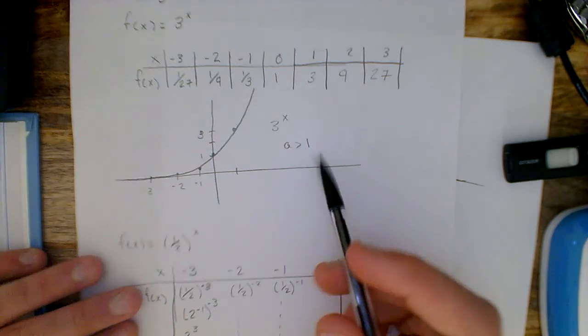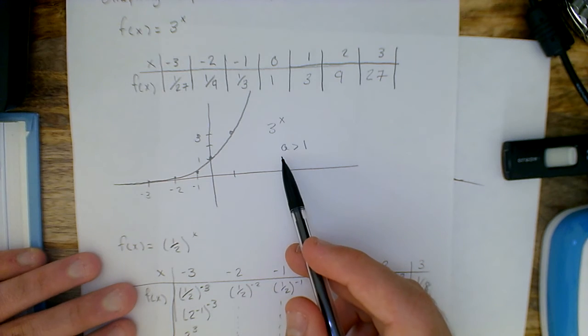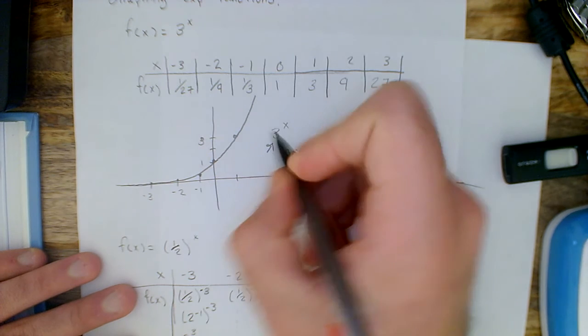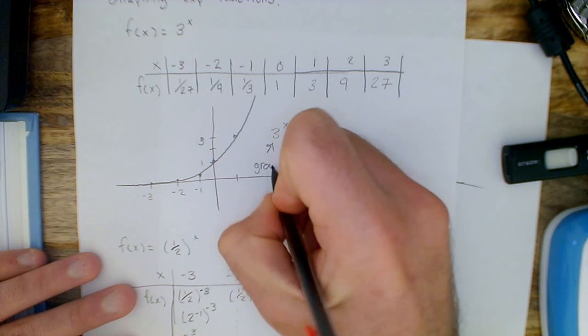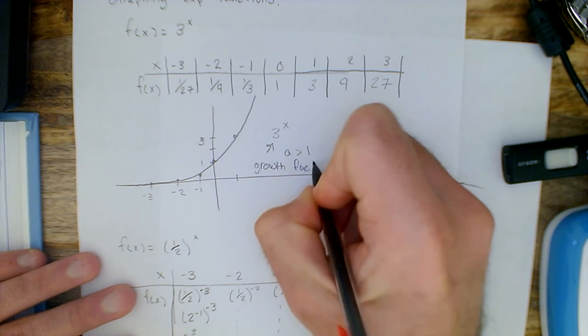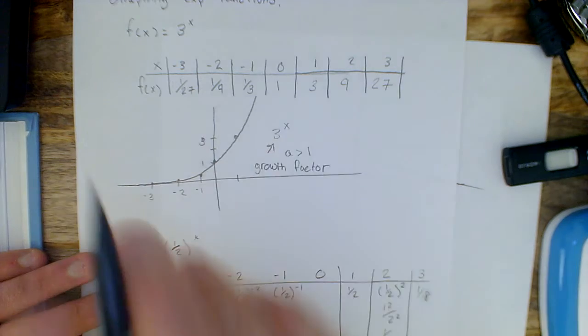When a is greater than 1, we call a the growth factor. So 3 would be the growth factor, because our graph is growing by a factor of 3.